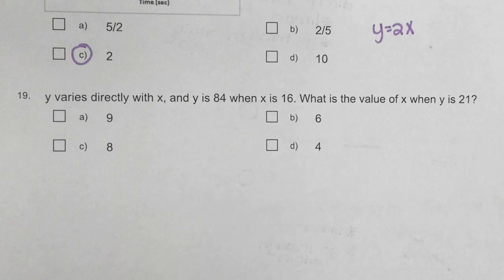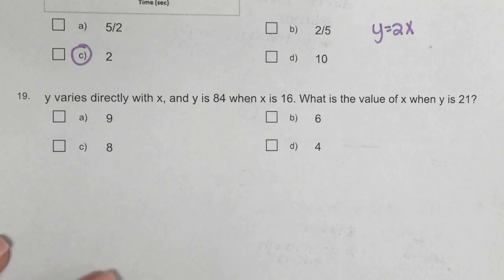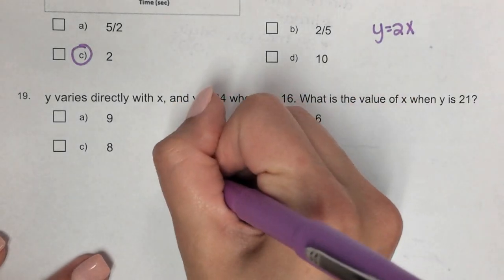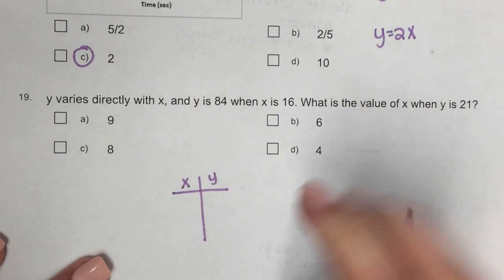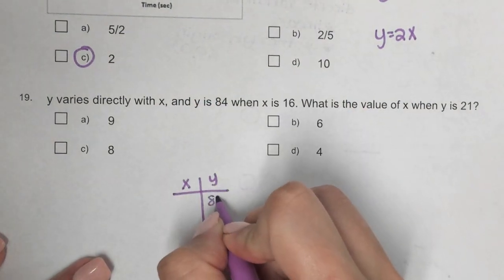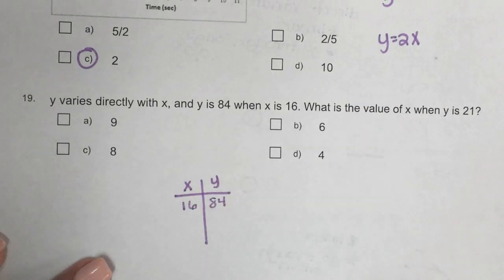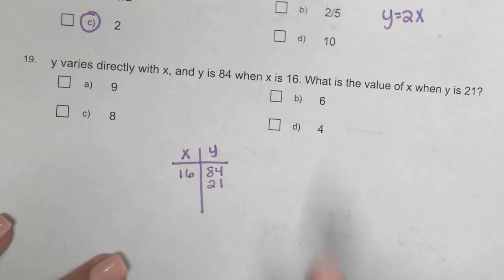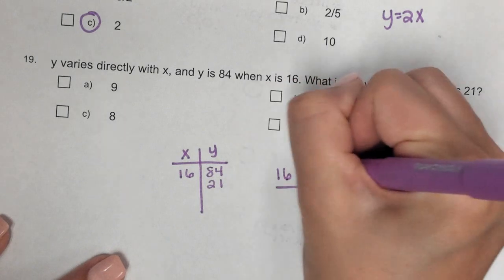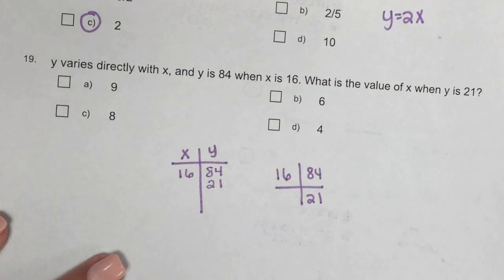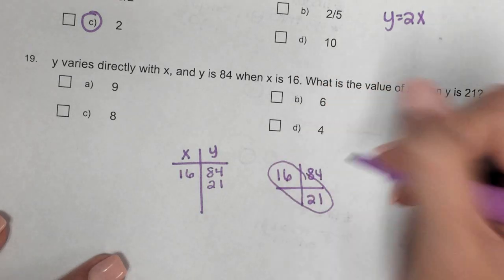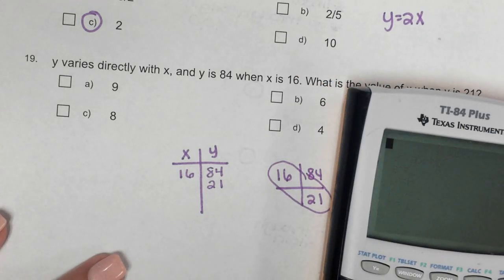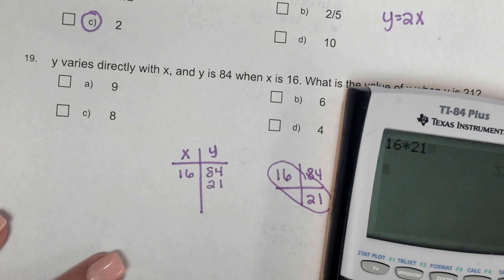19. Y varies directly with x, and y is 84, and x is 16. What is the value of x when y is 21? Okay, so they're asking you to create a table. Y is 84 when x is 16. What is the value of x when y is 21? Okay, honestly, when they're giving this to me, I like to set up a proportion. We've got 16, we've got 84, we've got 21. And then you do the butterfly effect. You cross multiply. So we take 16 times 21, and then you divide. So we're going to divide by that other value, which is 84.